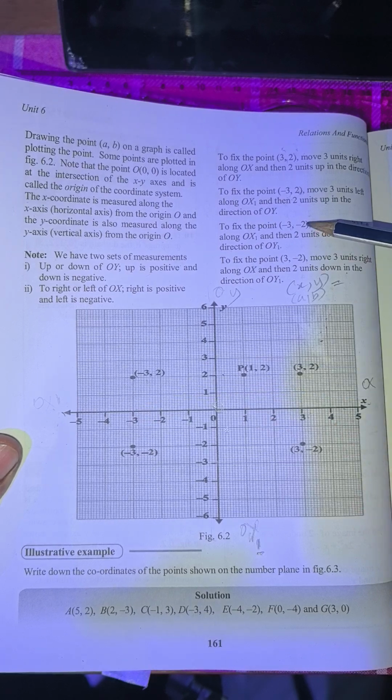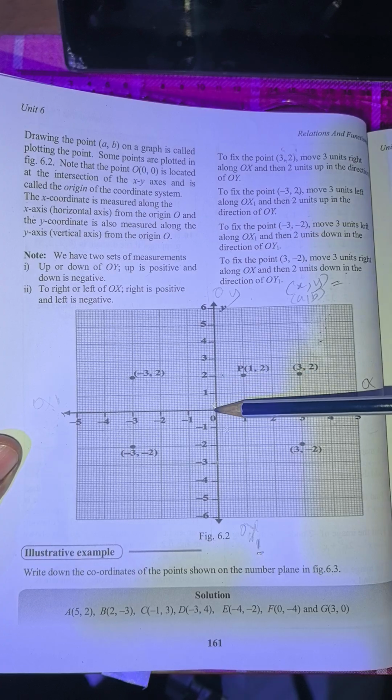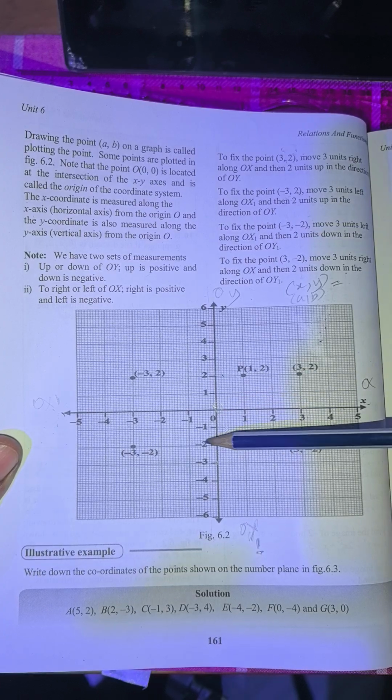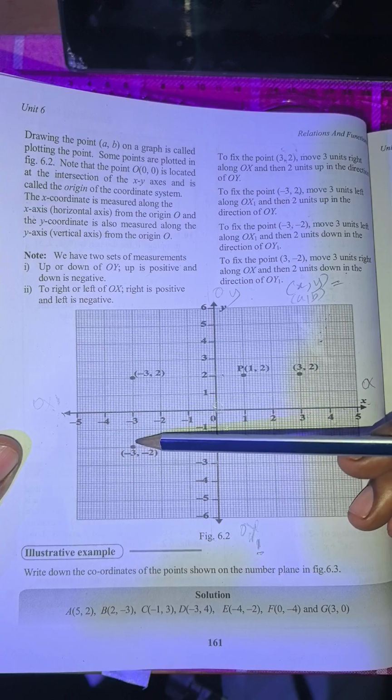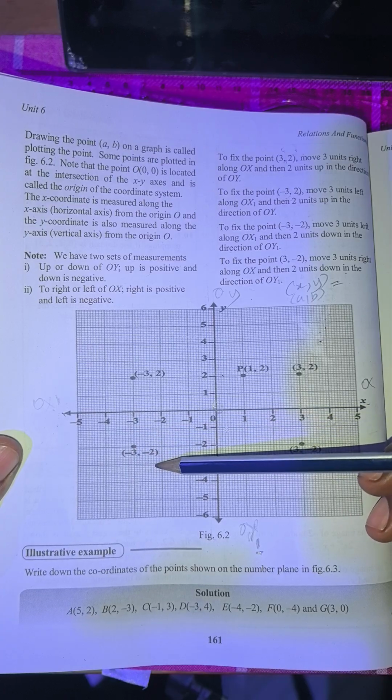Now let's move to negative 2. Negative 2 is on y. So from the origin, negative 2 here. So we trace them until they meet at a point. So this is it. When they meet here, you indicate it. It's as simple as ABC.